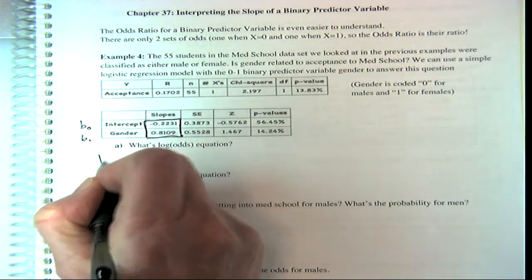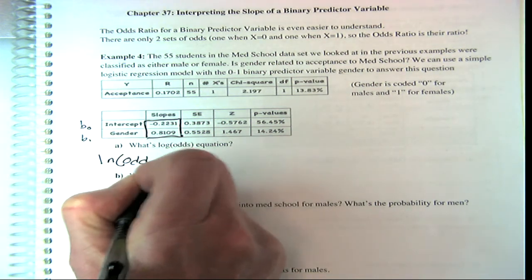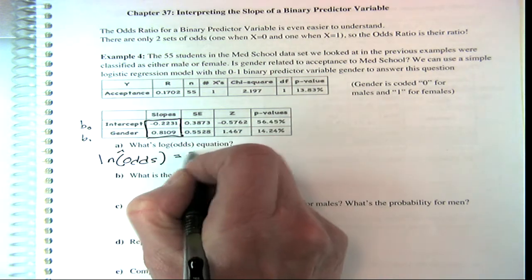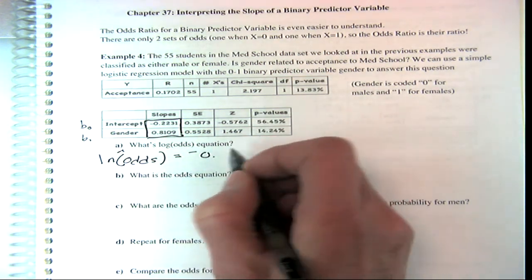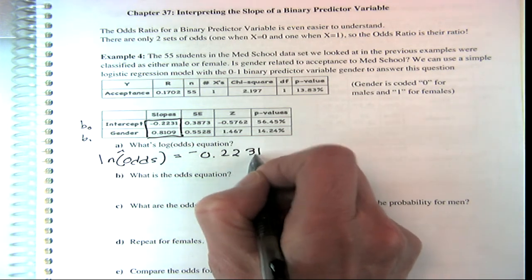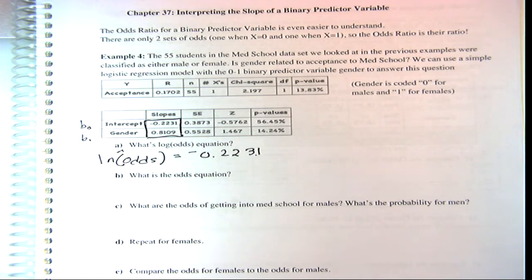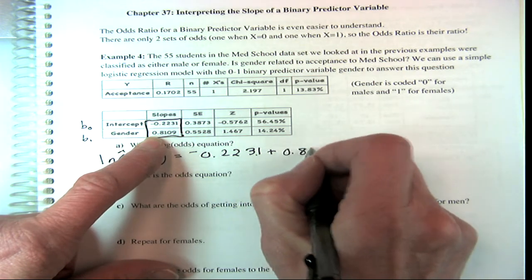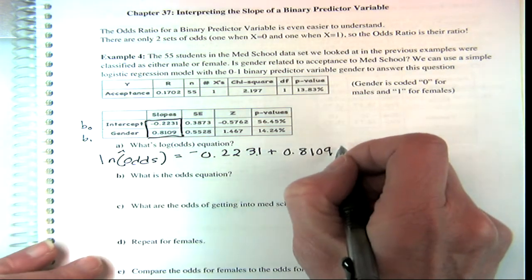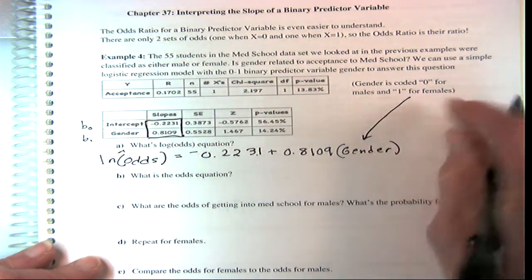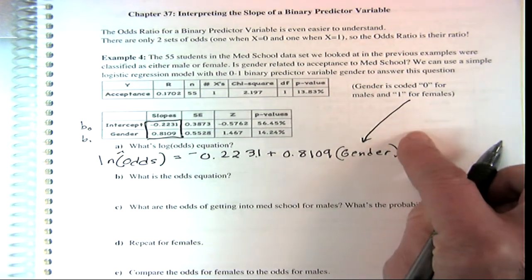We have the predicted log odds of getting into med school, which is going to be negative 0.2231, that's our intercept, plus a slope in front of the gender variable, 0.8109. And we've coded gender as 0 for males and 1 for females.